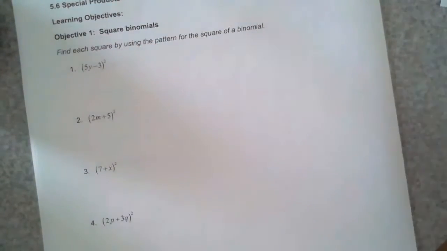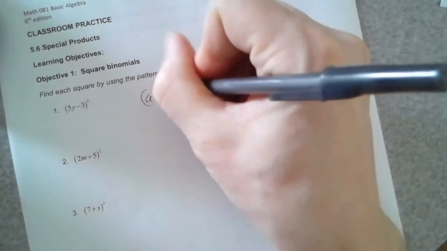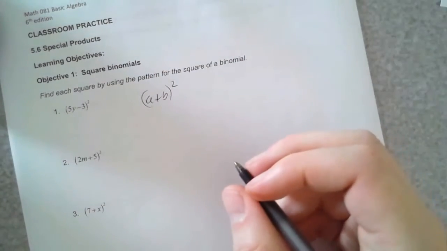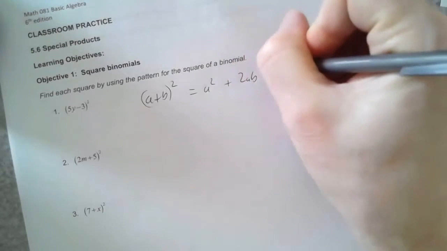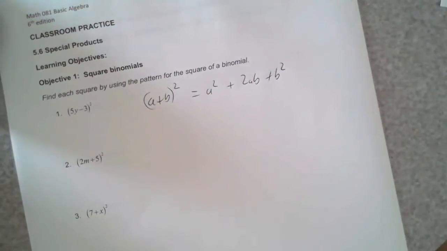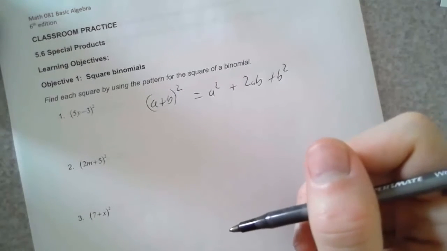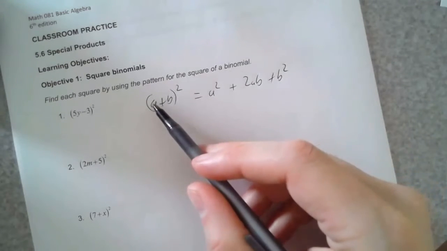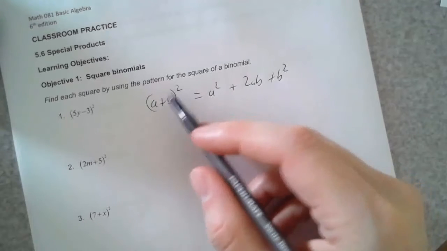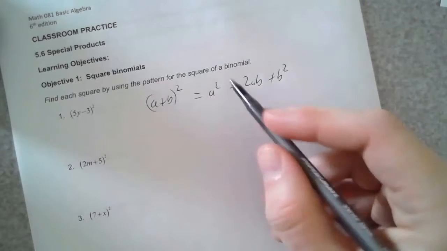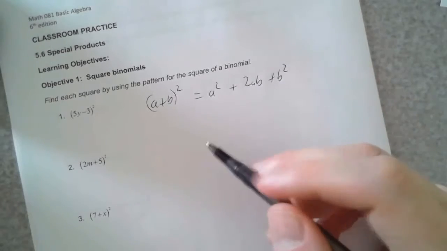The first one is square binomials, and the rule for square binomials, which is what we just had at the end of the last video that we did, is this turns out to be a squared plus 2ab plus b squared. Now maybe the best thing about this section is just understanding how a formula like this works. So if you have a binomial that looks like a plus b, and it's squared, so that's something plus something else squared, you get the first something squared plus 2 of them multiplied together plus the second something squared.